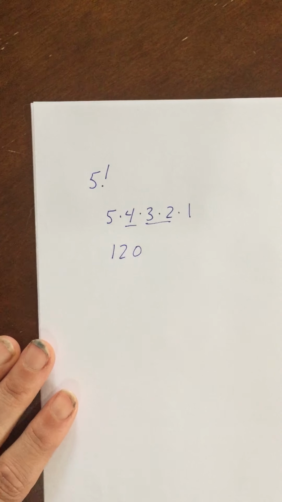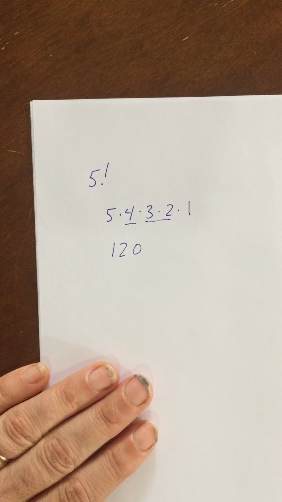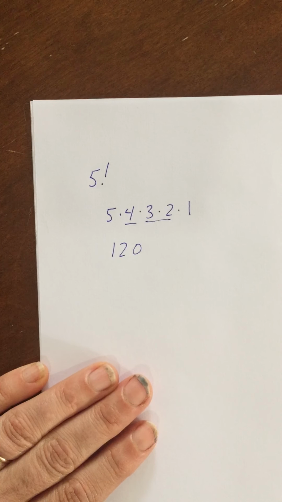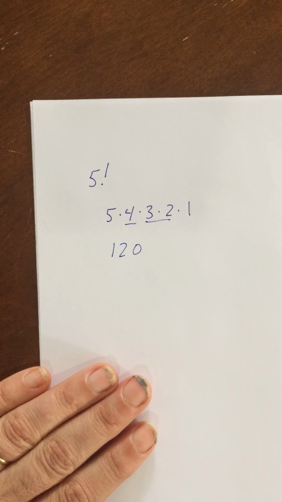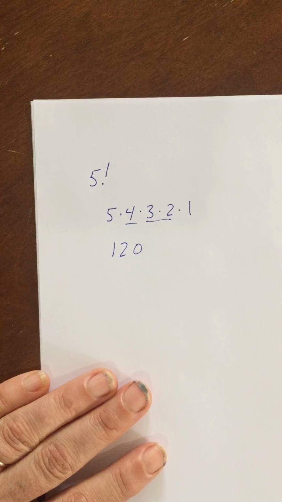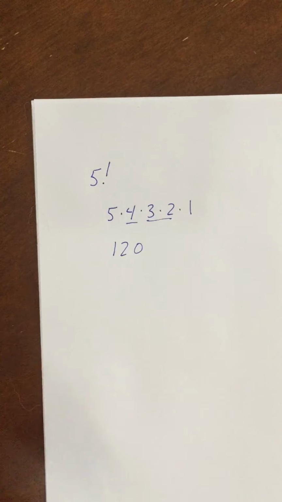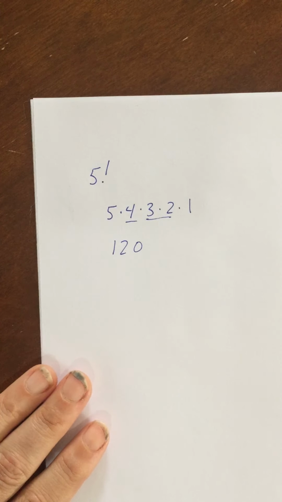Now, what is a meaning for that problem? A meaning for that problem is you have 5 items and you're interested in the ways of arranging those 5 items. Or maybe you have 5 students and you're interested in ranking those 5 students. Or it could be you have 5 students and 5 different jobs and you want to consider all the ways you could assign those 5 different jobs to those 5 different students. So those all would be meanings for 5 factorial in the real world.